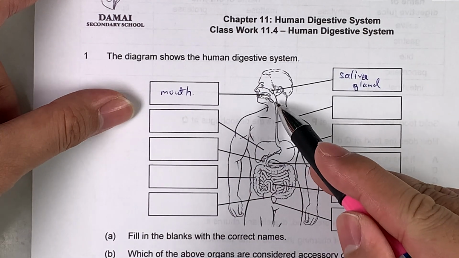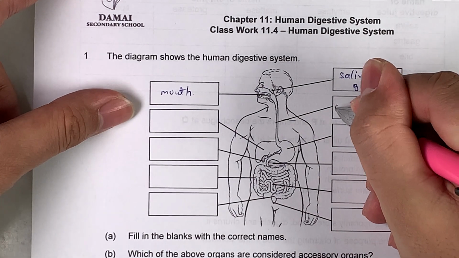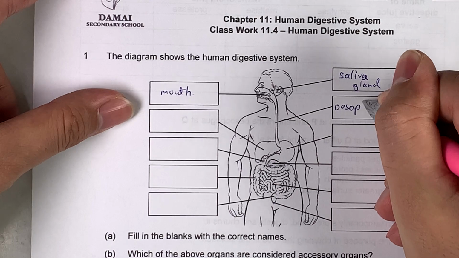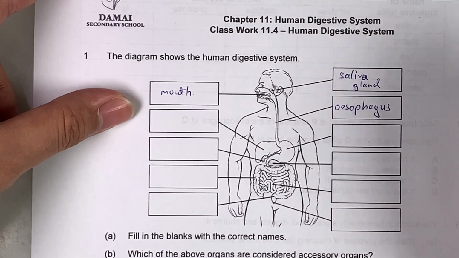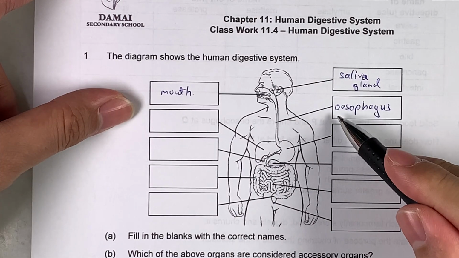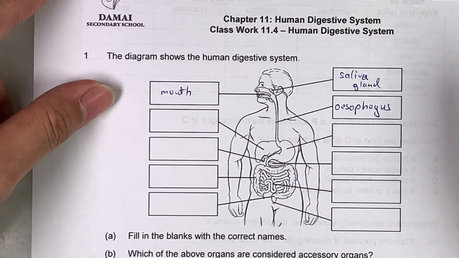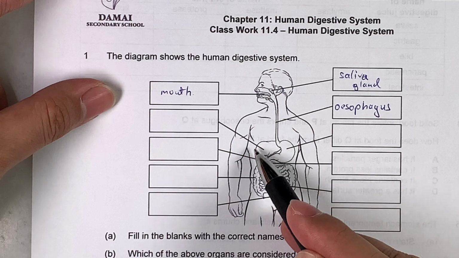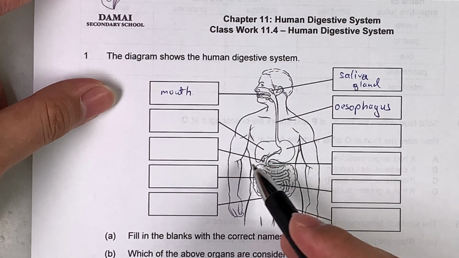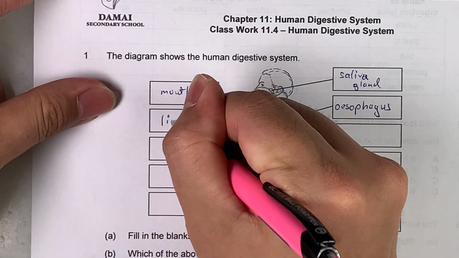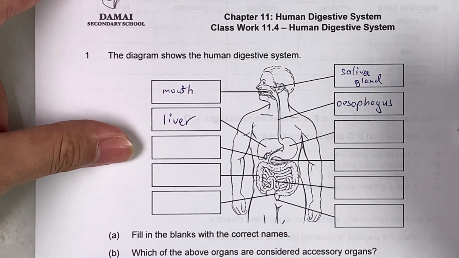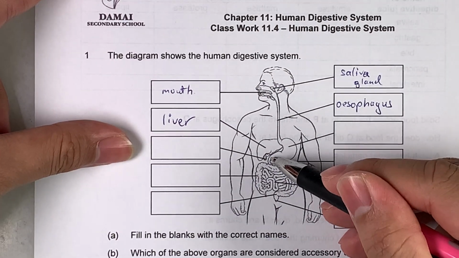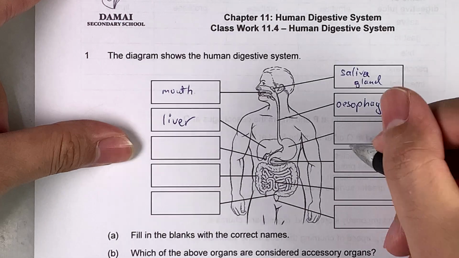Next up, this long tube over here is called the esophagus. For the esophagus, please make sure you spell it with the letter O in front. This organ over here that looks a little bit like a triangle is known as the liver, L-I-V-E-R. The one that looks like a soya bean here is known as the stomach.